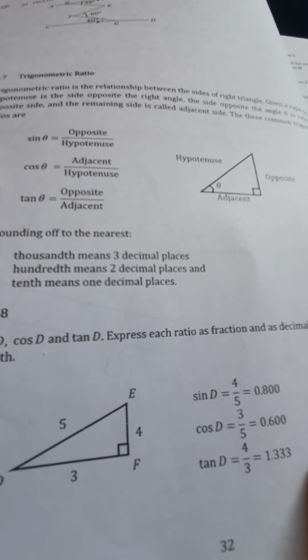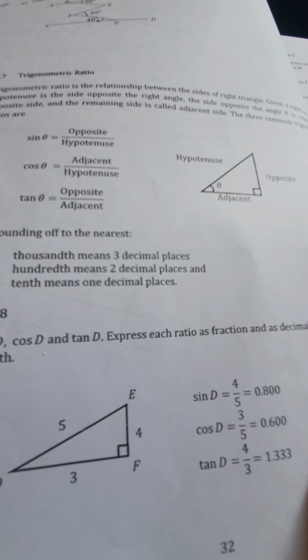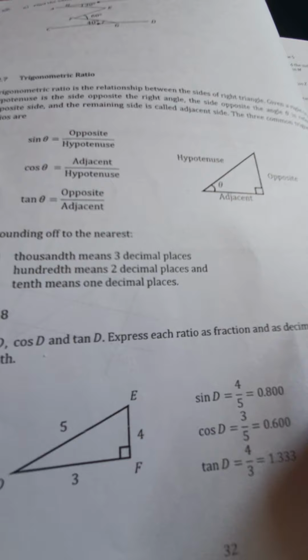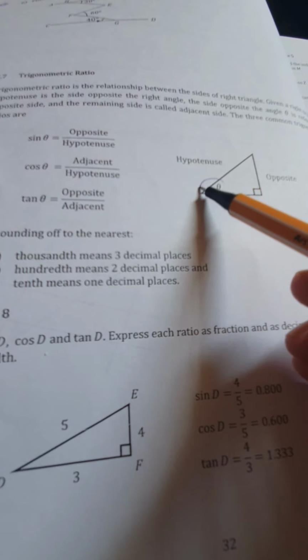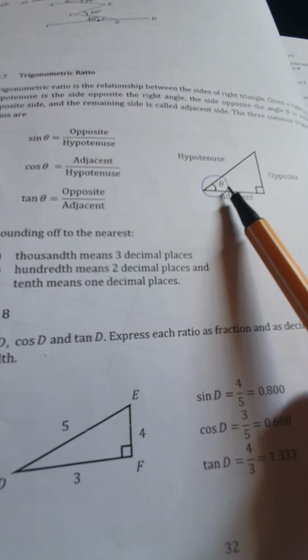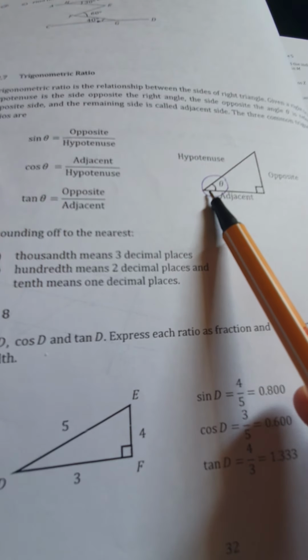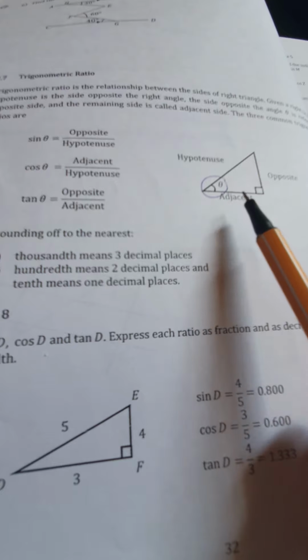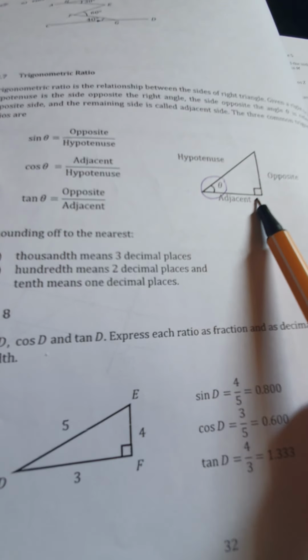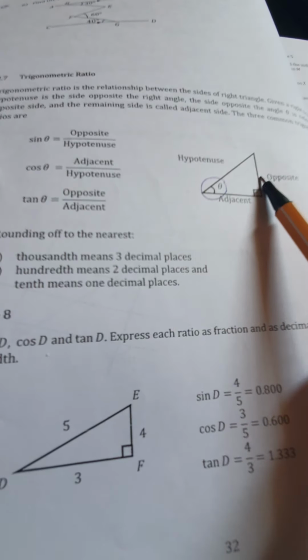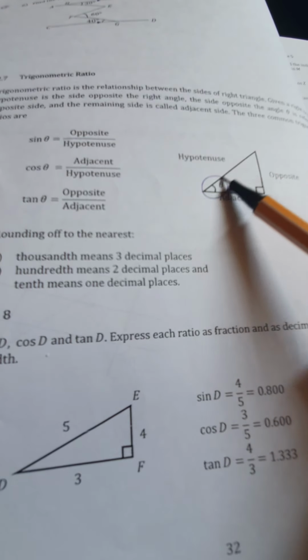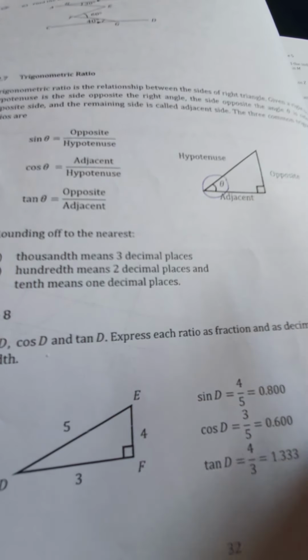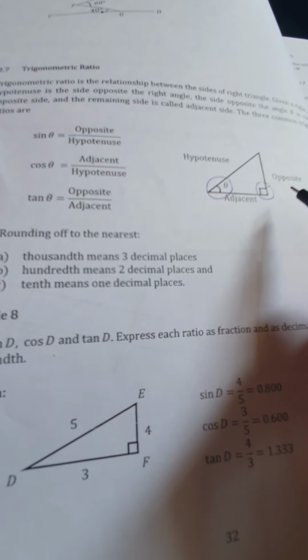The three common trigonometric ratios are sin theta, cos theta and tangent theta. So I think you all are already familiar with this topic, trigonometric ratio. Okay, so in this one you have angle here which is theta. So the side which is next to theta, we call it the adjacent side. The one opposite is the opposite side, and another one is the hypotenuse, provided it is a right triangle.